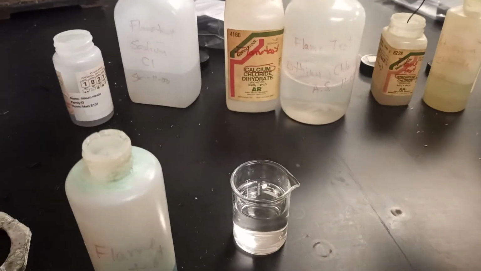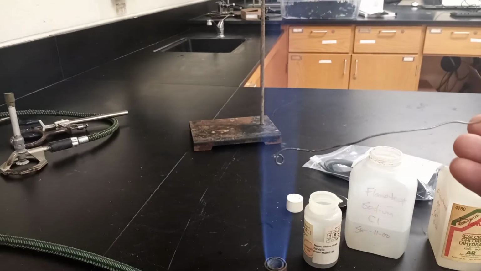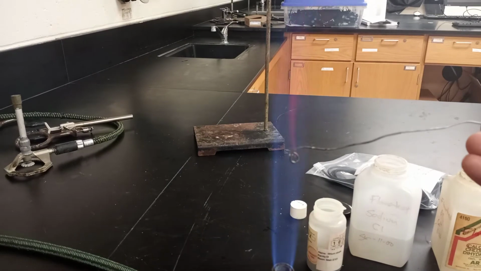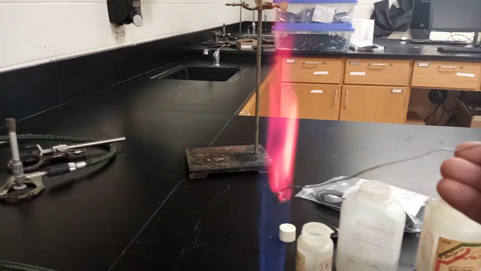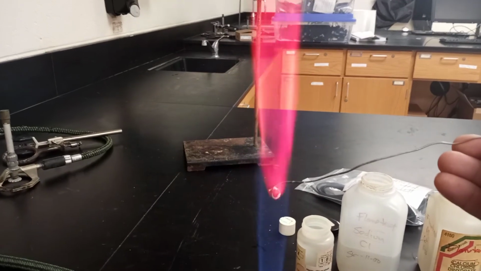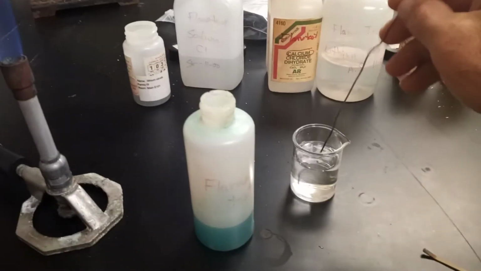All right, clean it off. This next one's going to be strontium. And strontium goes here. All right. Oh, there we go. Better in person. It's a nice red color. The lithium's a little more of a pinkish red. All right, wash it off.